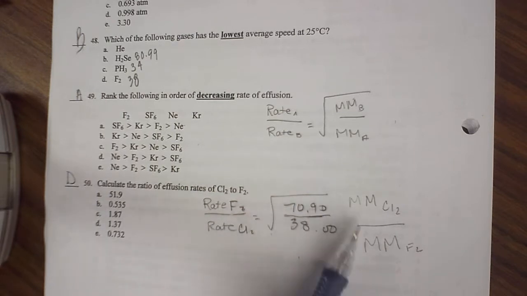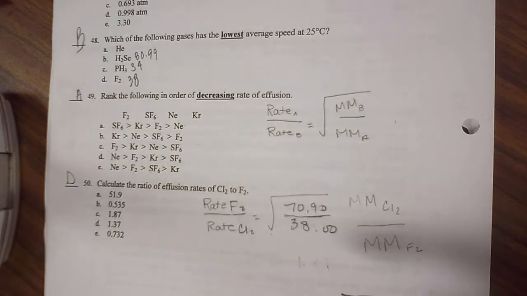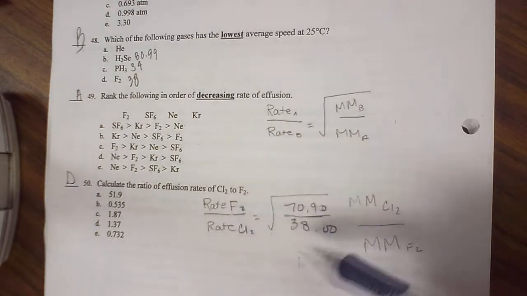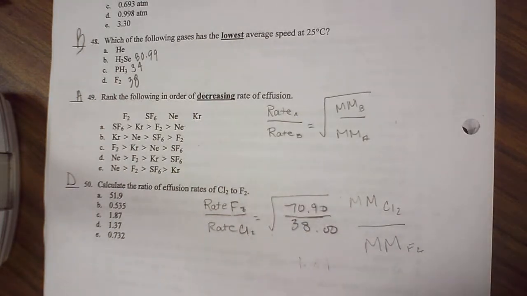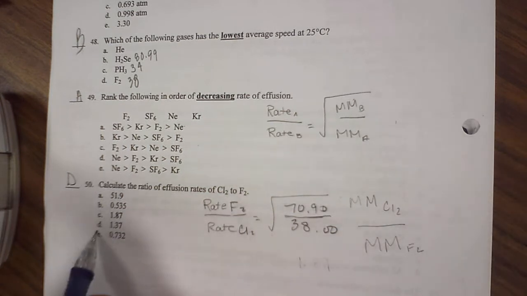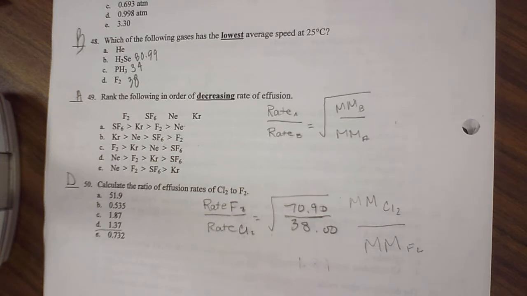So I flipped them in the other direction, and then I got letter D. So just by the way that they are phrased, you kind of have to play with it and put F2 on top, and then the next time put Cl2 on top and see how it goes. So what this states is that fluorine is 1.7 times faster in effusion than chlorine. That's how that works. All right?